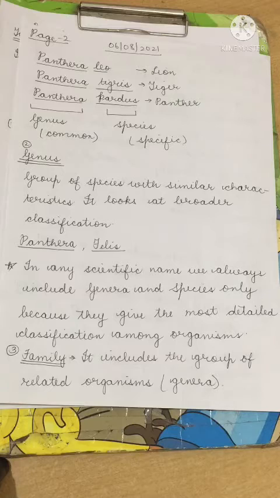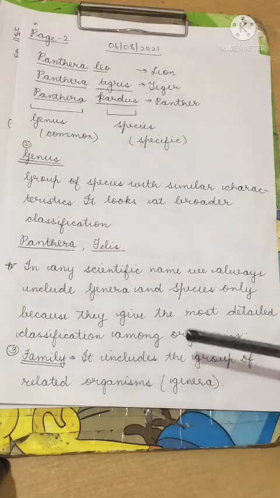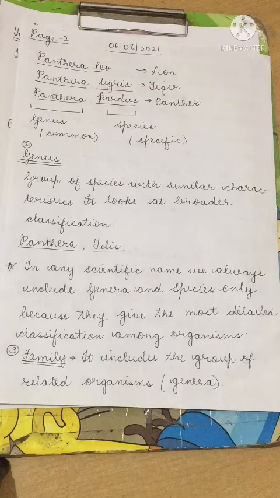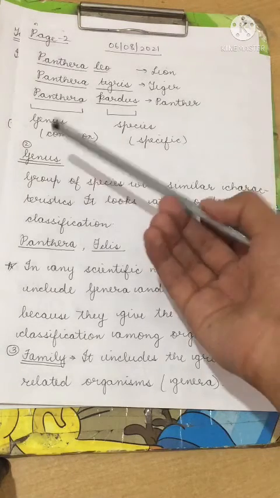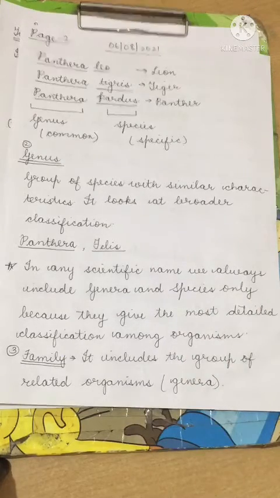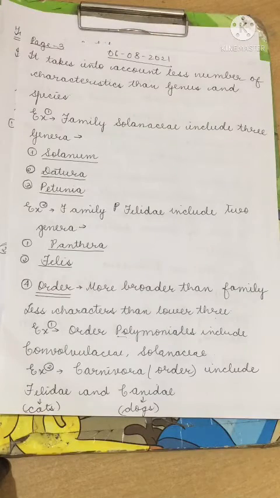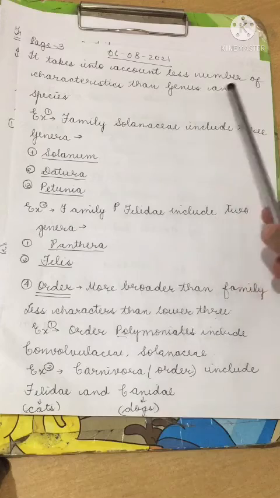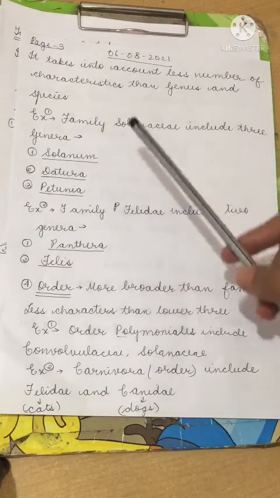The third one is family. Family includes the group of related organisms that are a group of genera. First we talked about species, which were the group of organisms. Then we talked about genus, which was the group of species. Family is a group of genera. Family contains fewer characteristics than genus and species.